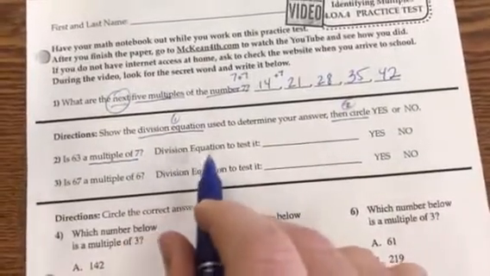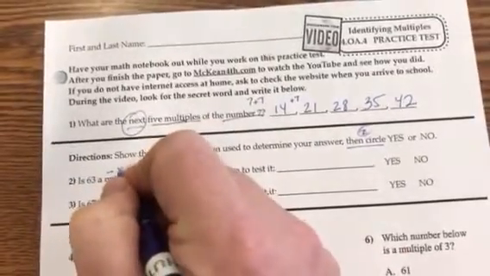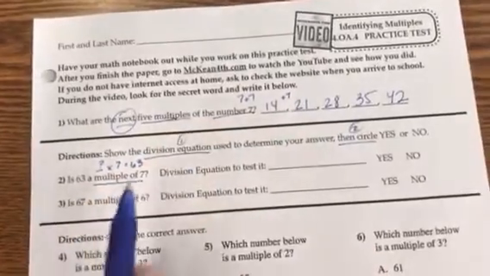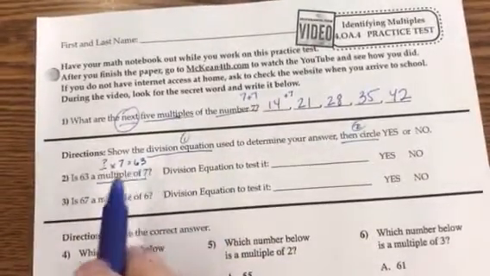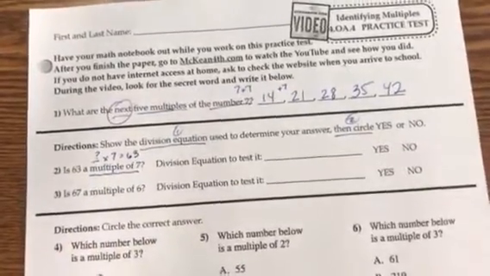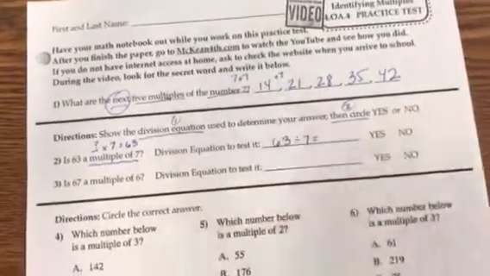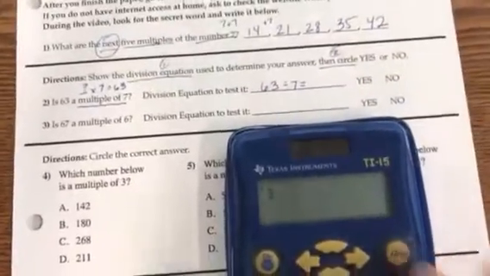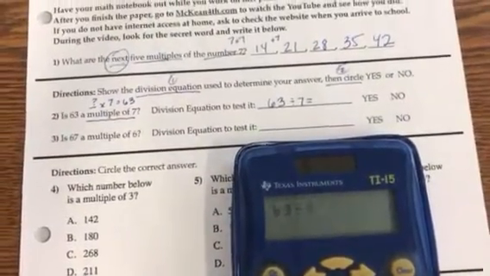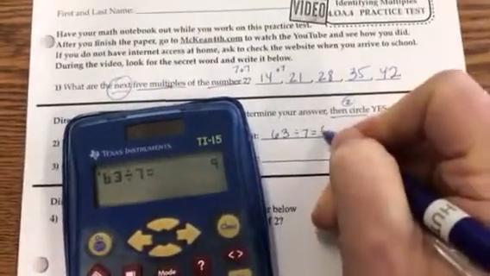Let's do our division equation to test. So remember, we're wondering how many times would we count by 7 to hopefully say 63. That's why we're doing this division equation to test. We're doing 63 divided by 7 equals to find that missing number. You may already have an idea, but I'm going to go ahead and use the calculator just to make sure we're good. Okay, so yep, it's 9.